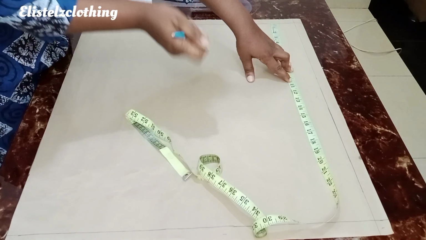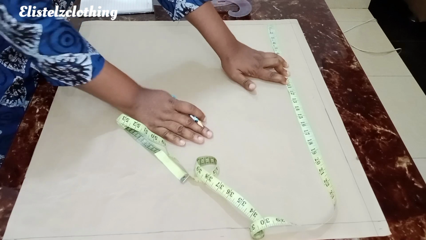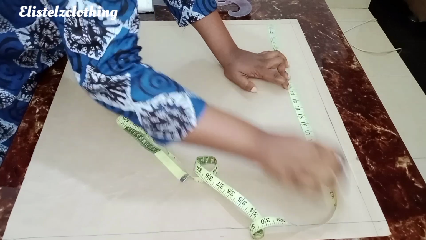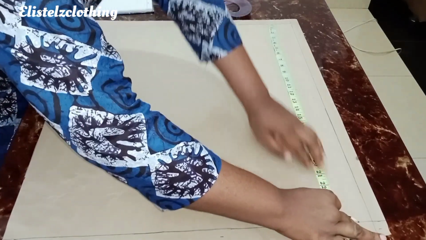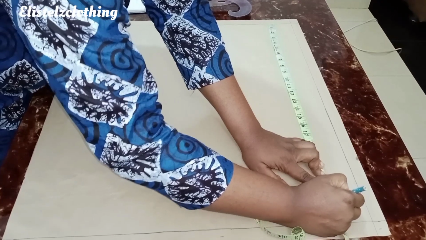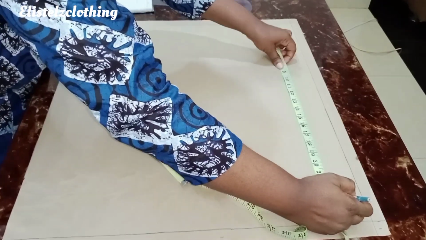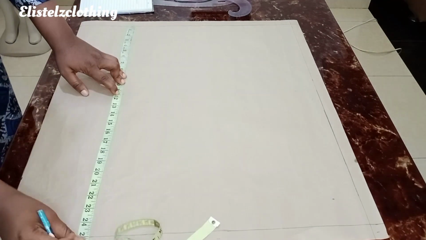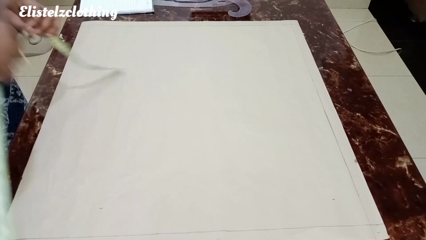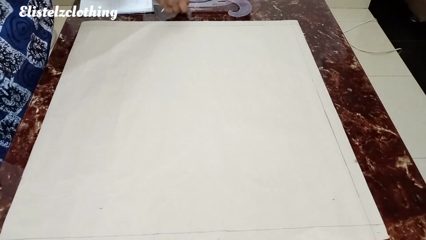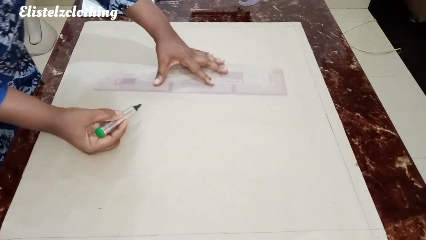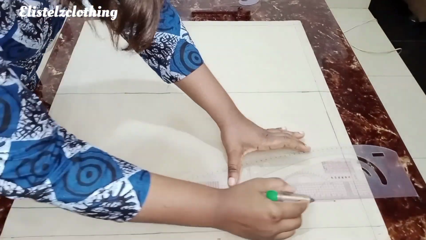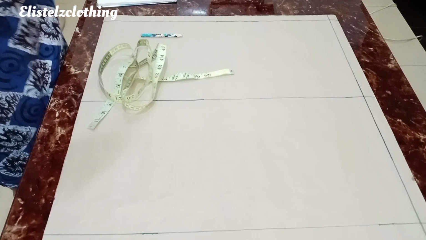Now, if the widest part of your body is your bust, go ahead and divide that by 4 and add 1 inch to that. But mine, the widest part of my body is my hip, so I'll go ahead and mark that all through this pattern paper, and we'll connect with a straight line. Then I'll go ahead and connect this with a marker pen. So this is the space that we're working with.